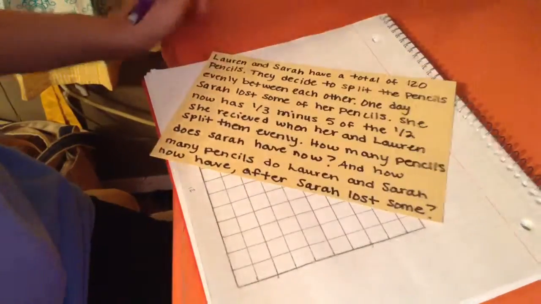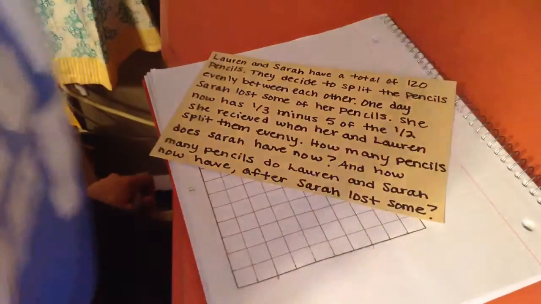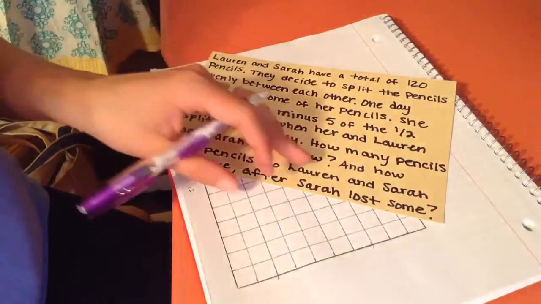So what we're going to do today is we're going to do the area model. I wrote a problem here that we're going to be using it on. Let's go ahead and read the problem.